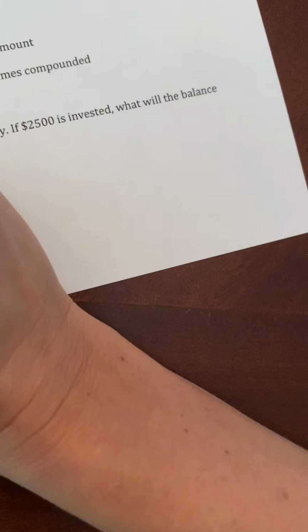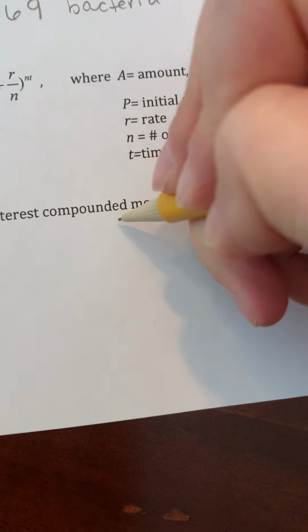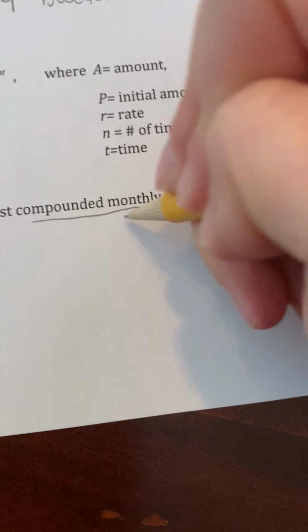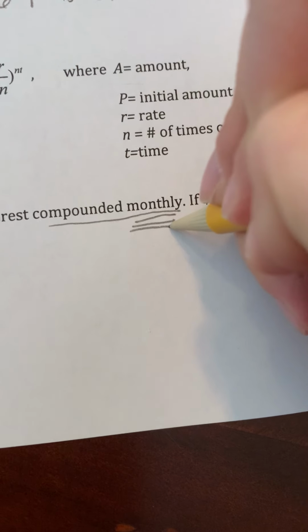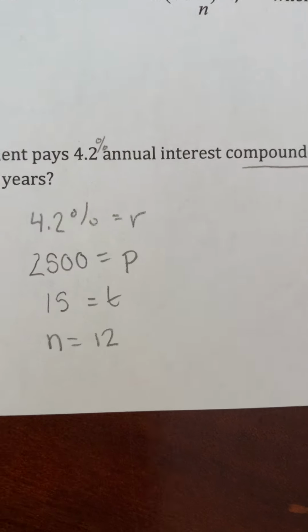The 2,500 represents the initial amount, which is P. What will the balance be after 15 years? So 15 represents our t. What we need is our n value. Well, notice it's saying it's compounded monthly. How many months are in a year? There are 12. So that means our n value is 12.